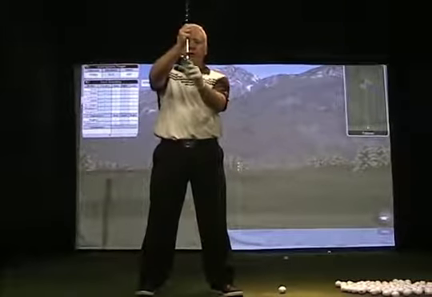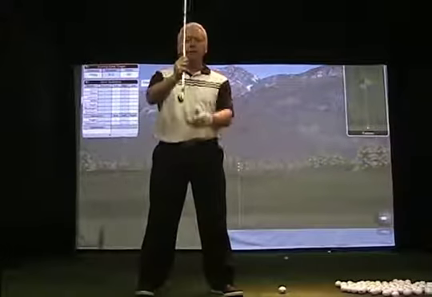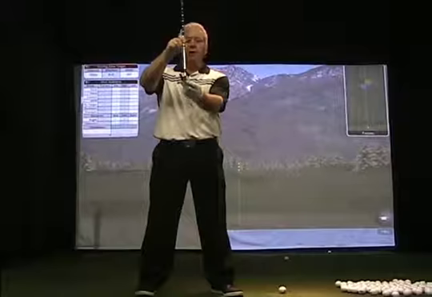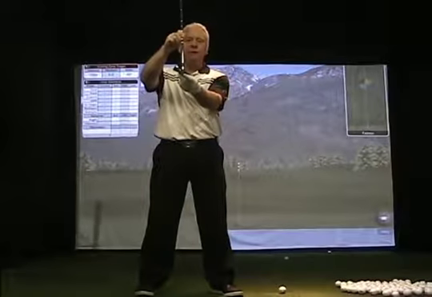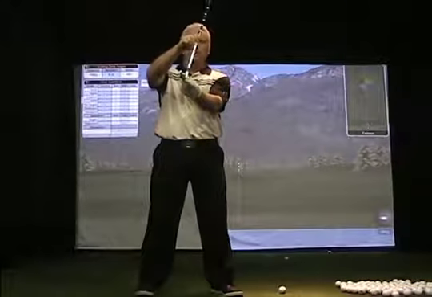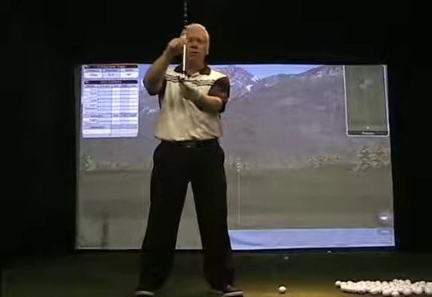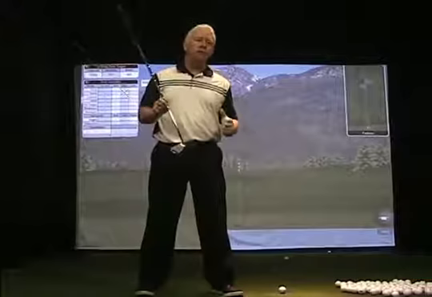So when we start out, our shaft may be relatively straight, and if I've got a 7-iron here with somewhere around 35 degrees of loft, when I actually have impact conditions with forward shaft lean, I might have 28 degrees of loft. So I might take 7 degrees of loft off the club face when I hit the ball.